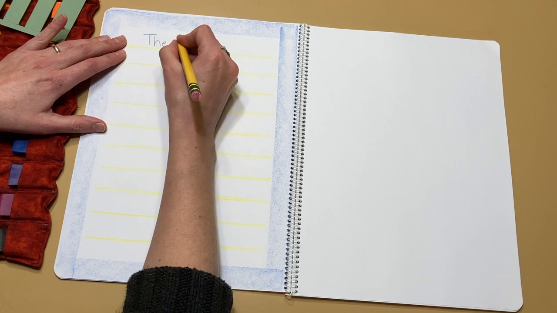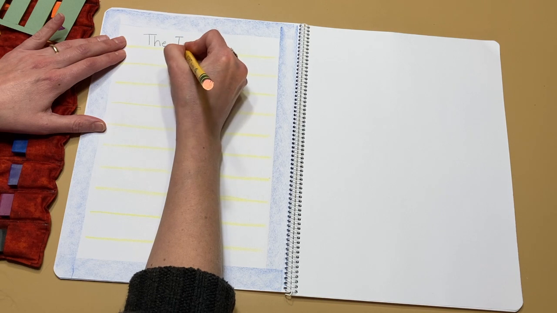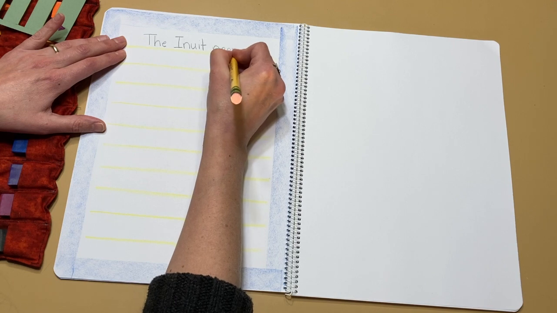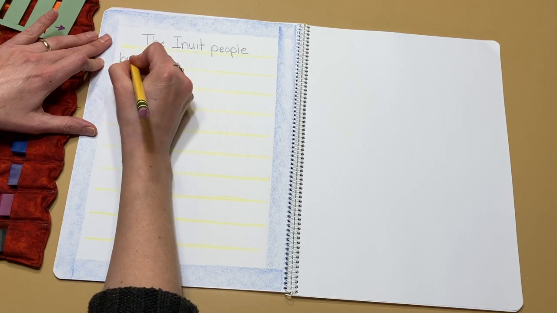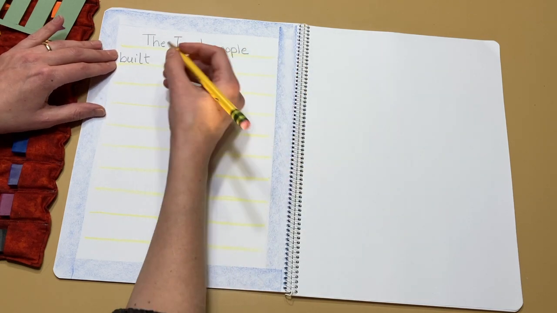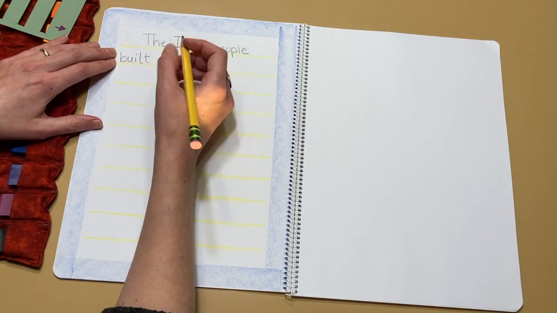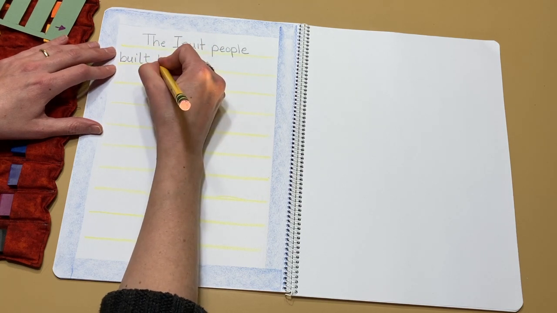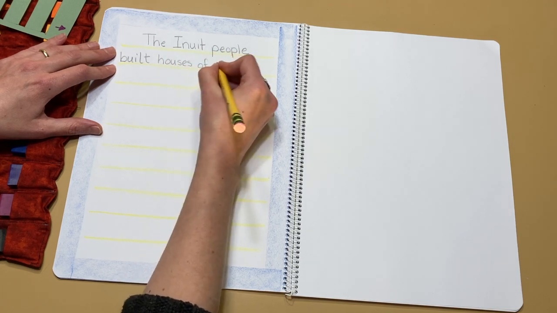The Inuit, and because it's the name of a people, we're going to capitalize the letter I. The Inuit people built, B-U-I-L-T. I'm going to try and write a little bit smaller than I normally do. I know some of you are able to write pretty small, so let's work in that smaller scale for this so we can fit more on. Built houses of snow.